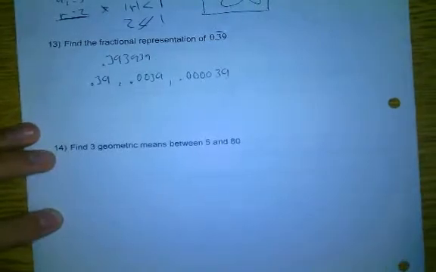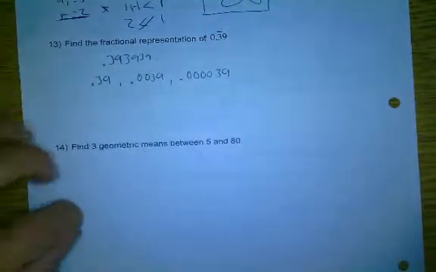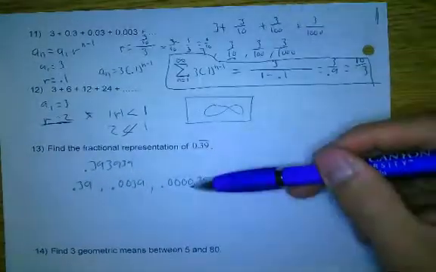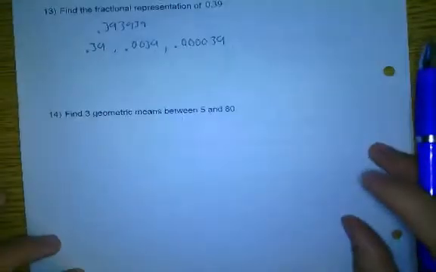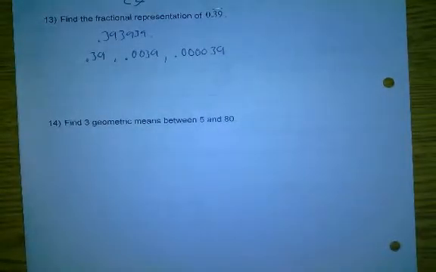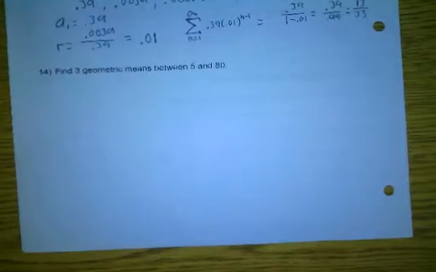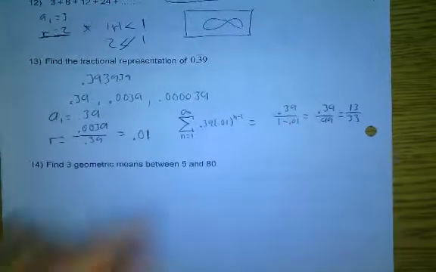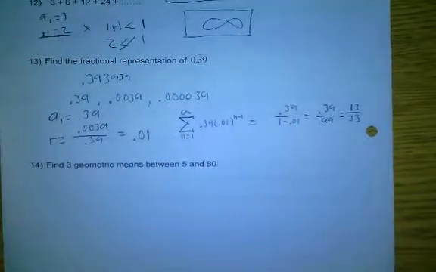Alright, so check your answer. The fractional representation of 0.39 repeating is 13 over 33. Alright, last problem. You guys remember how on 9.2 I told you that they're going to word certain things similar to this? Find 3 geometric means between 5 and 80. Remember, that means that you have 5 and then you're going to have 3 other terms in between them.